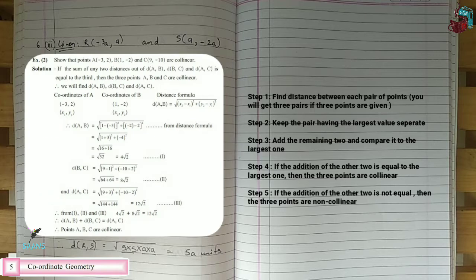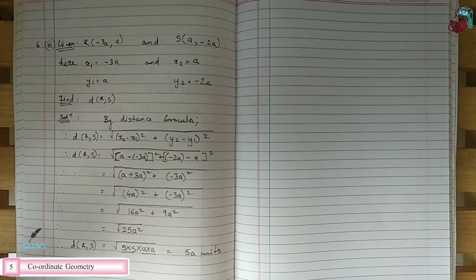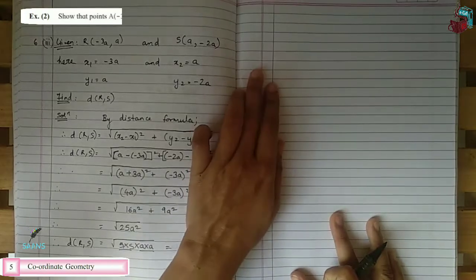Then you keep aside the largest one, the largest distance that you find, and add the smaller two distances. Then you compare. If the distance you have added and the larger distance are equal, then the 3 points are collinear. So now when we do all of it, we will be able to understand. Now I'll do it. So let's start.